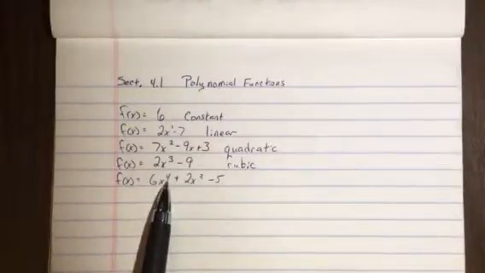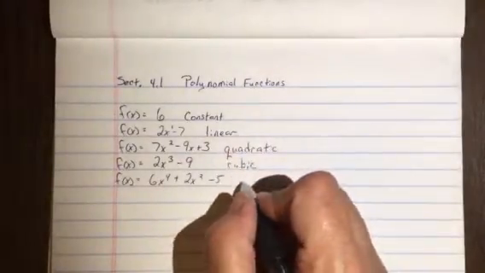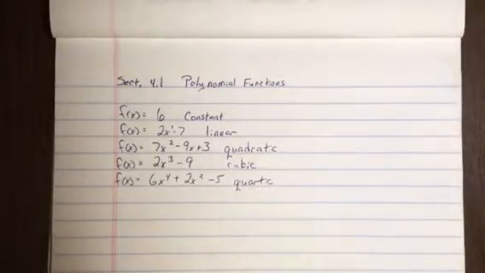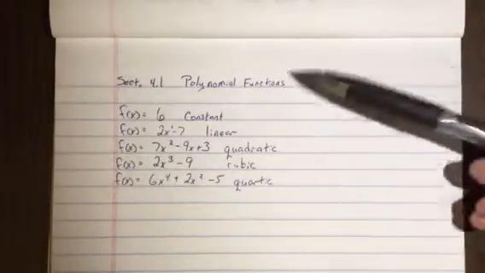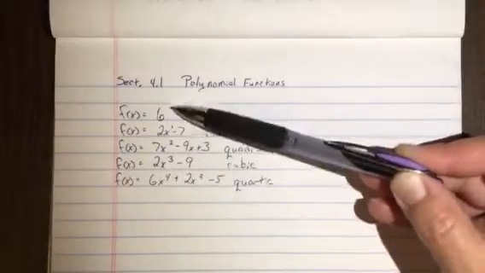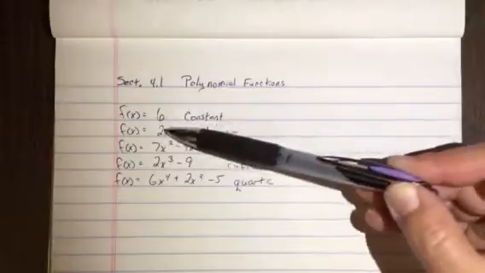This is a 4th degree polynomial. Has a power of 4, has the highest power. And his name is quartic. All right. Now, again, you can see how they counted up by the powers. Has to be in order.